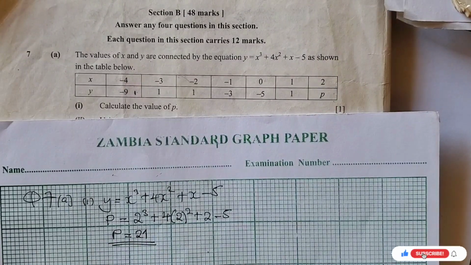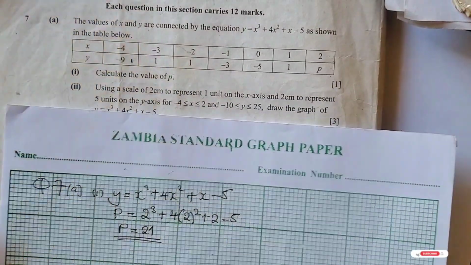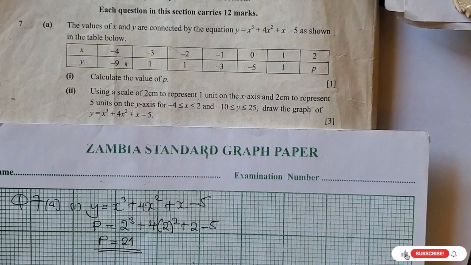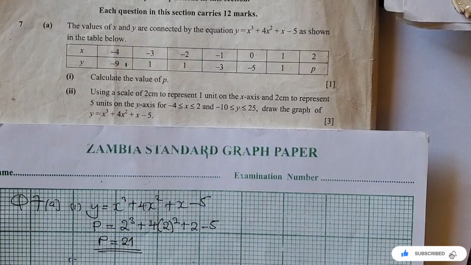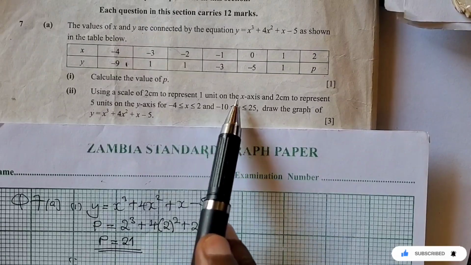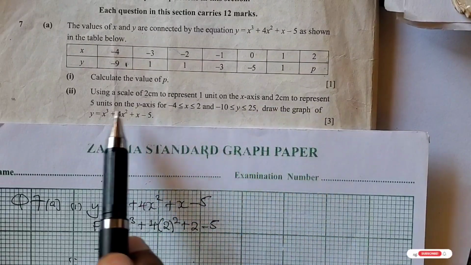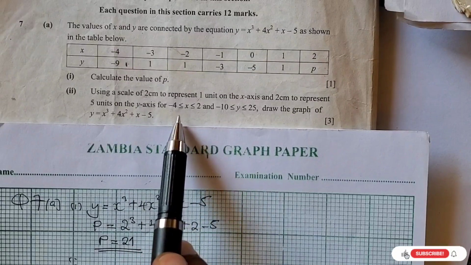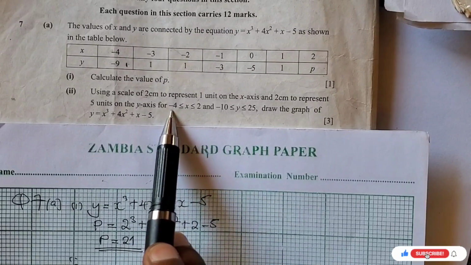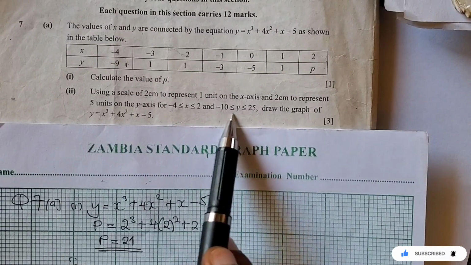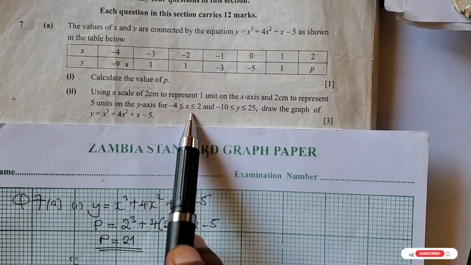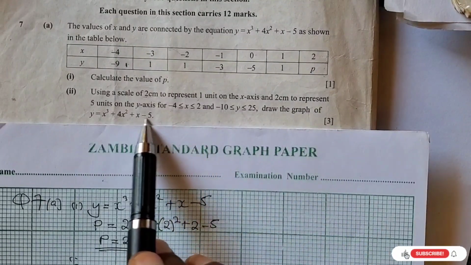All right, on the graph, make sure to use a pencil. I'm using a pen because a pencil is not visible enough. Let's go to the second question. It says, using a scale of 2 centimeters to represent 1 unit on the x-axis, and 2 centimeters to represent 5 units on the y-axis. This is the range we are given: minus 4 to 2 on the x-axis, then minus 10 to 25 on the y-axis. We are asked to draw the graph of this function.